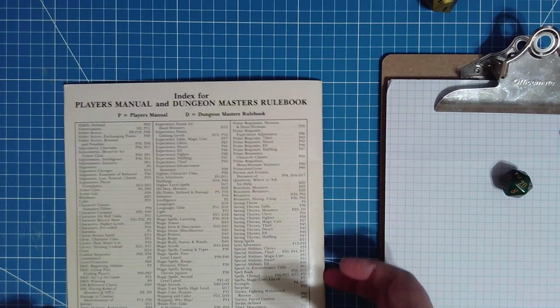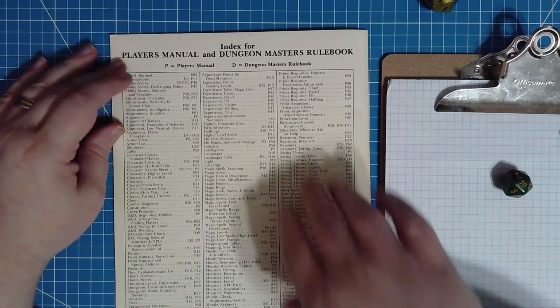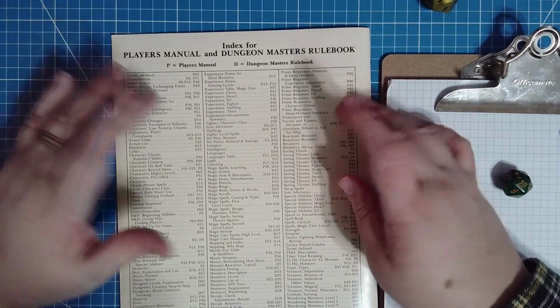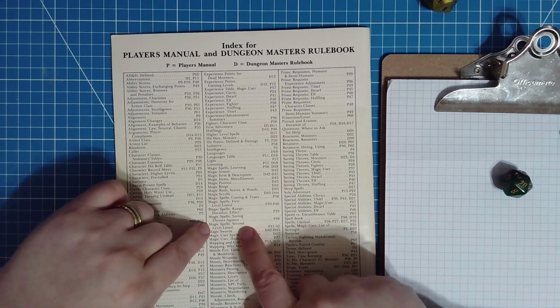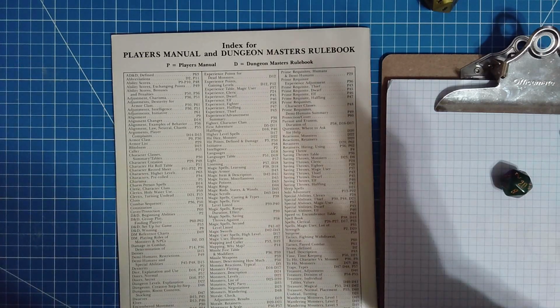And then on the back, we just have our index for the Player's Manual and Dungeon Master's Rulebooks, which, for quick reference, if you like, magic spells, second level listed, page, Player Manual 41 to 42, right?